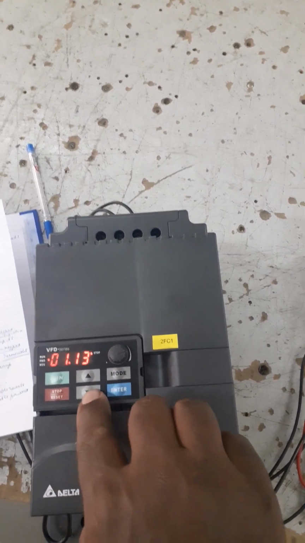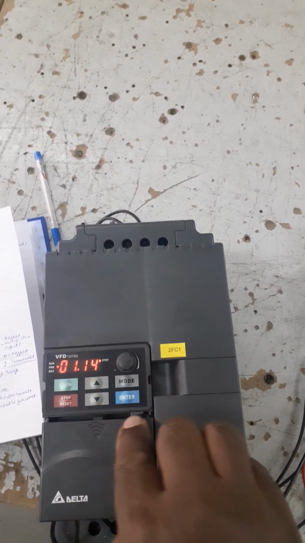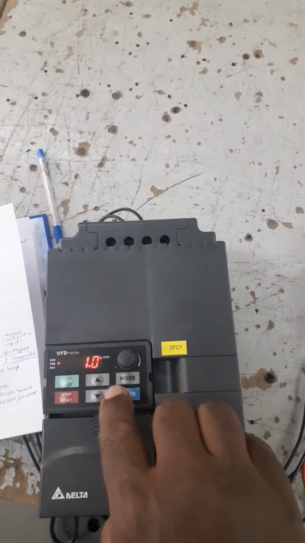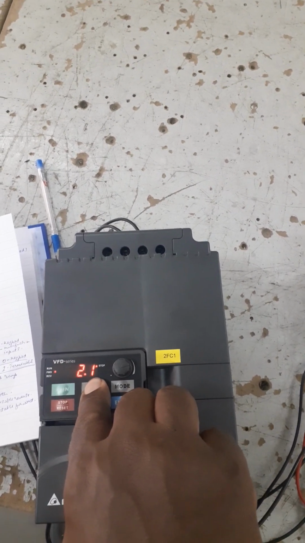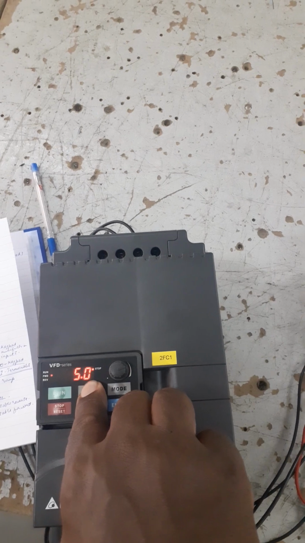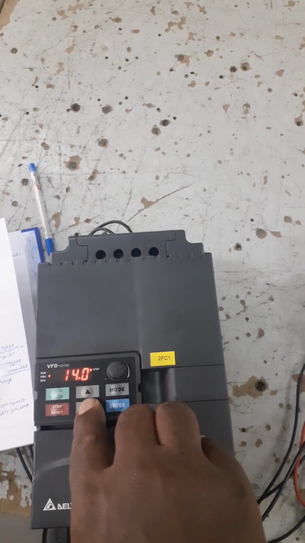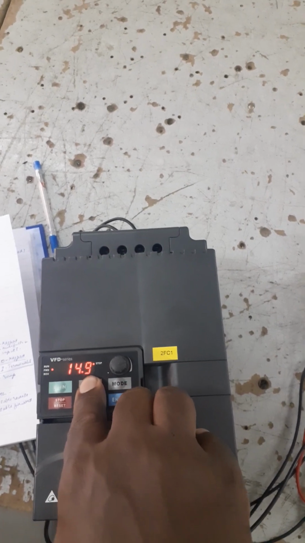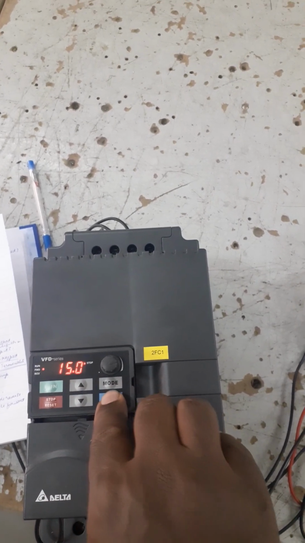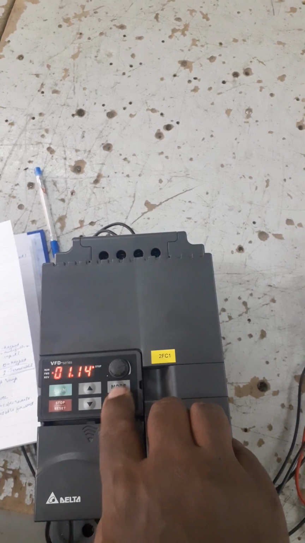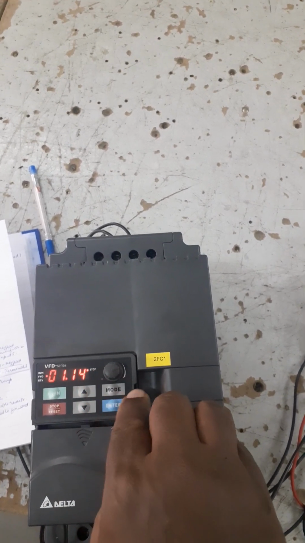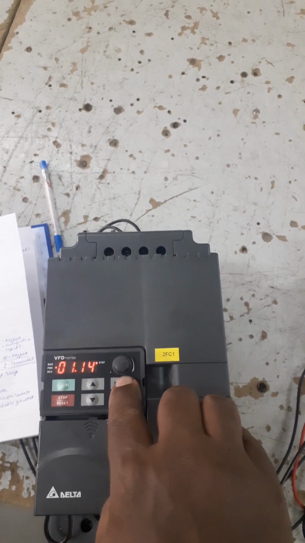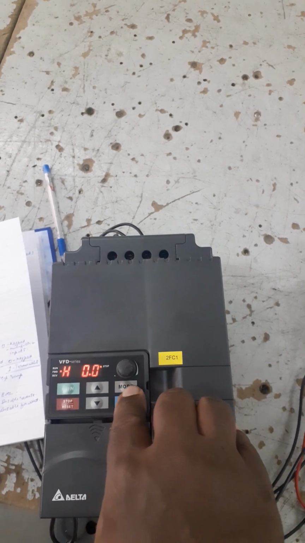Enter. And we go to 14. That one was set at 1 second. I want to set it at 15 seconds, deceleration. Enter. And actually it is showing end when it is set, yeah? Okay, then we can go out.